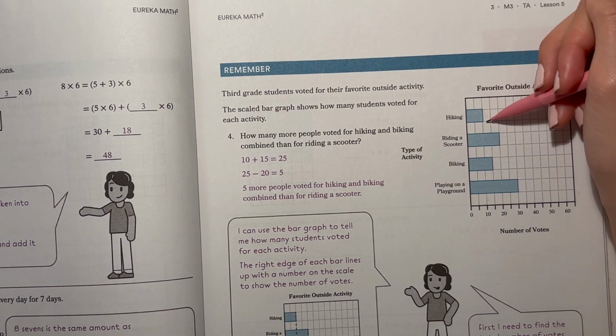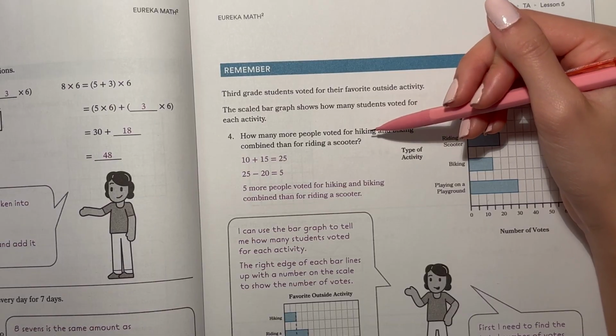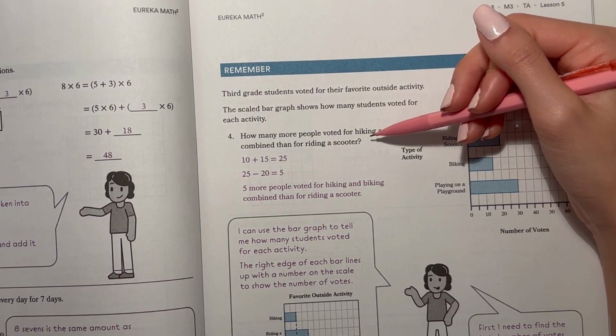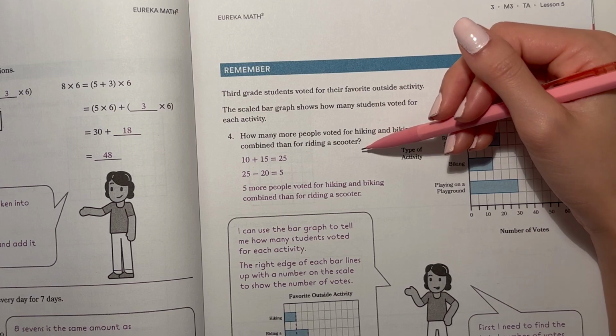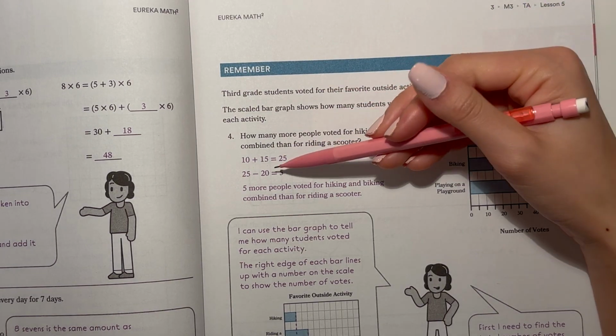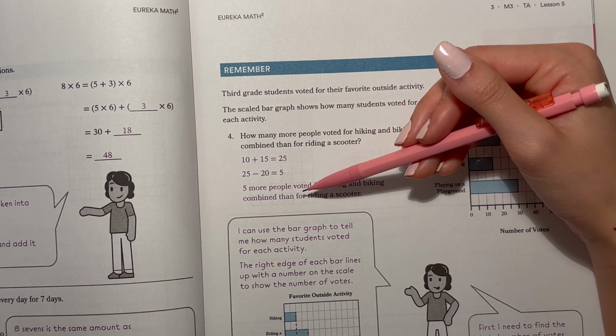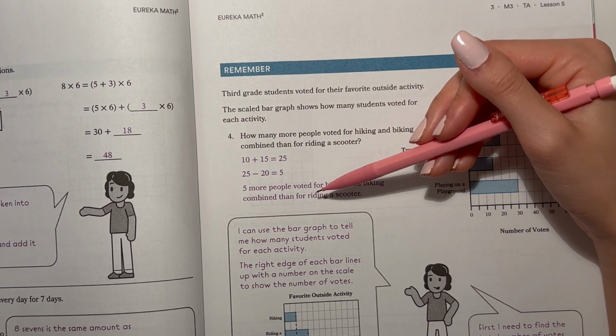20. So 10 plus 15 is 25. So that's for biking and hiking. So then we're trying to find the difference between that combined and riding a scooter. Riding a scooter got 20 votes. So 25 minus 20 is 5, which means 5 more students voted for hiking and biking than for riding a scooter.